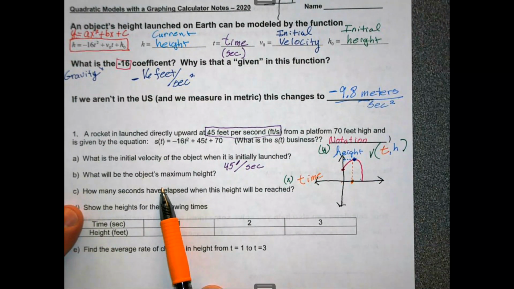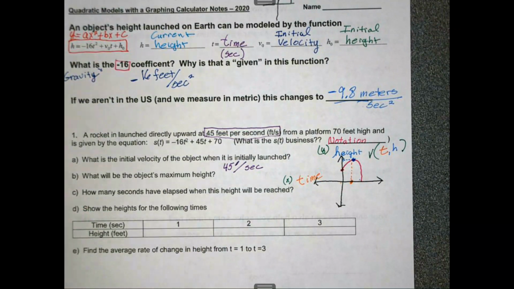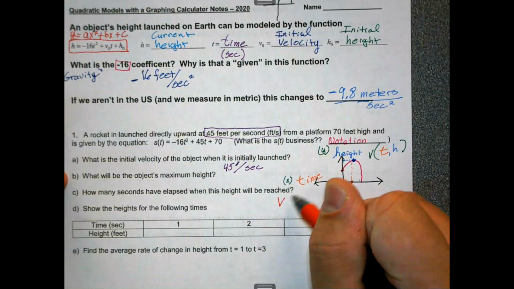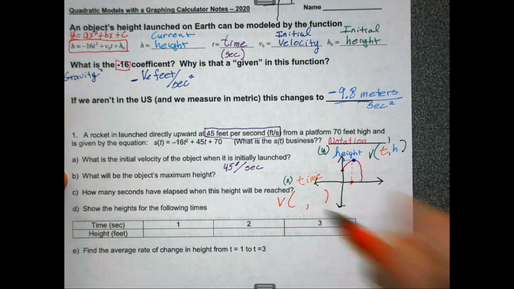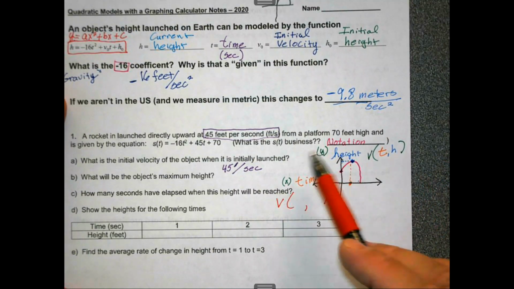So let's go ahead and figure out what this vertex is. I need the vertex. Now, when we did graphing of the functions, we did it manually, right?